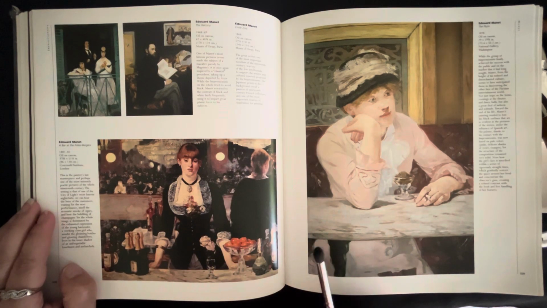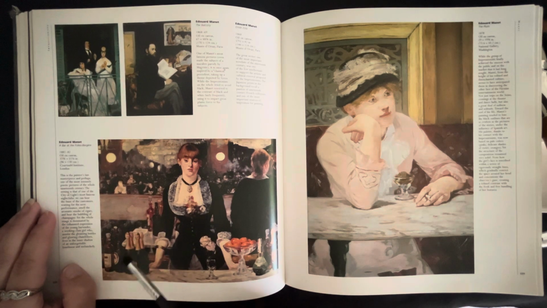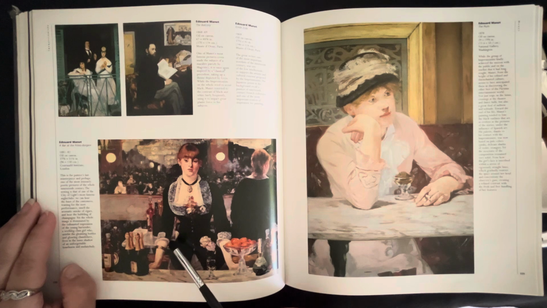We can hear the buzz of the customers waiting for the next performance, smell the aromatic smoke of cigars, and hear the bubbling of champagne. Yet the whole image is dominated by the exhausted expression of the young bartender, a working-class girl who, amidst the gleaming bottles and glowing chandeliers, lives in the inner shadow as an unforgettable loneliness and melancholy.